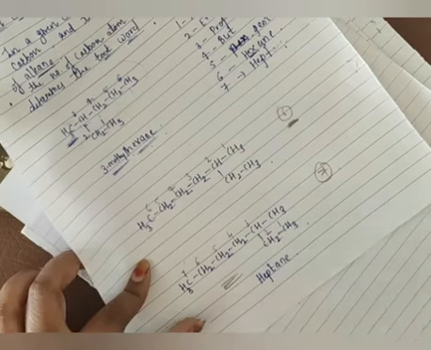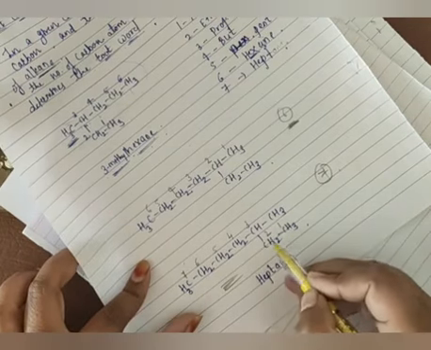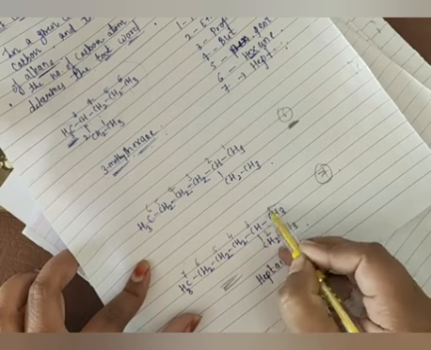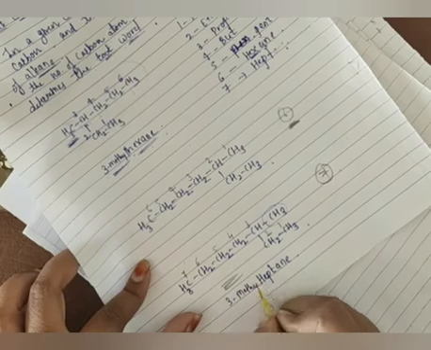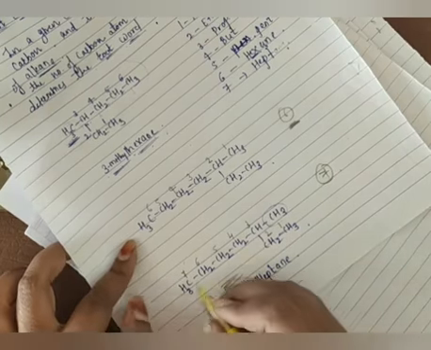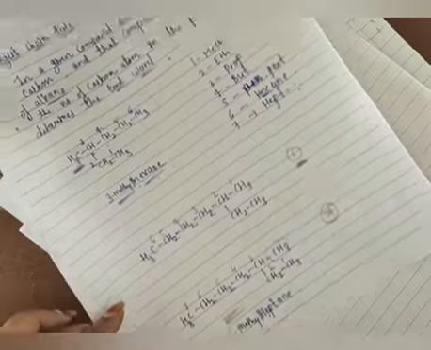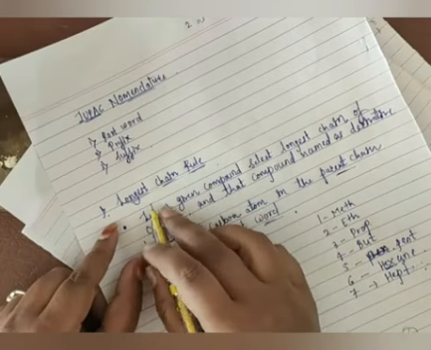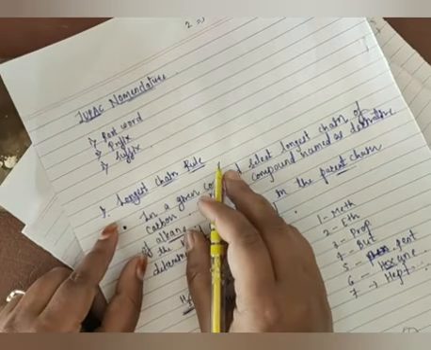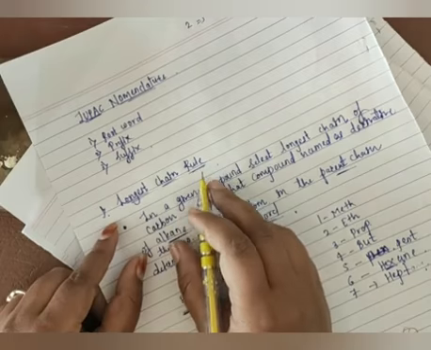Now see where the substituent is attached. At the first, second, third carbon atom we have a methyl group. So 3-methylheptane. It is the IUPAC name for the given organic compound. So this is your first rule, that is the longest chain rule.